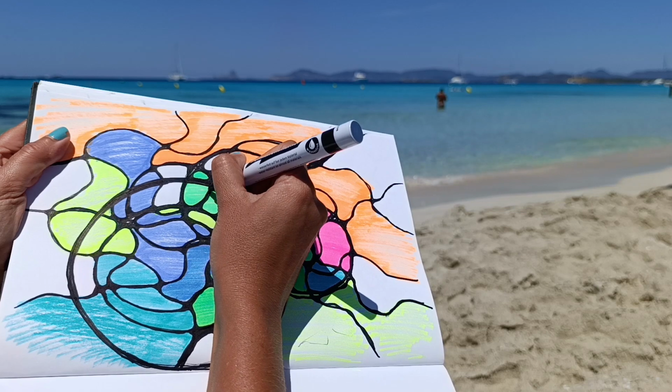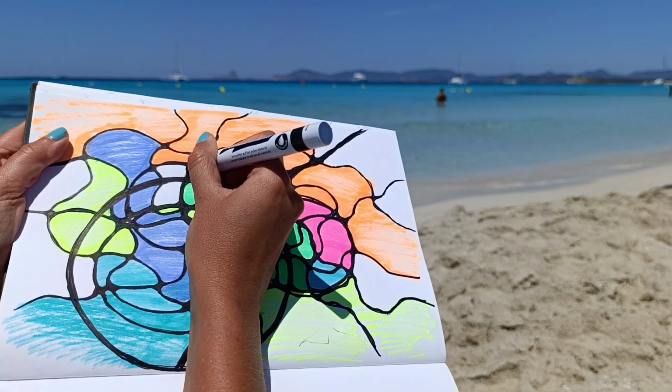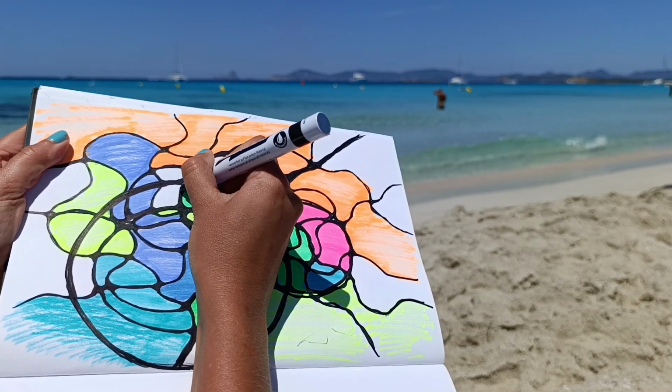And the more lines on the page, the more new neuronal pathways you've created.